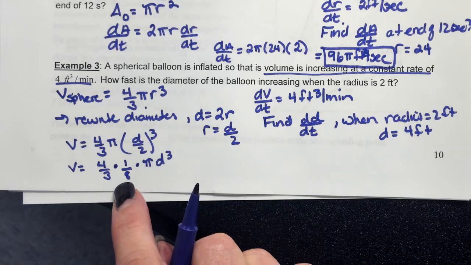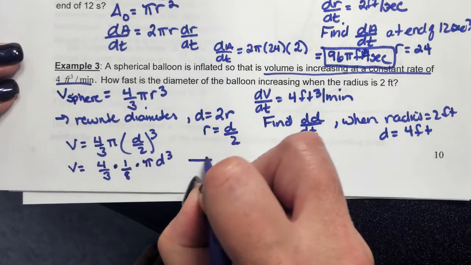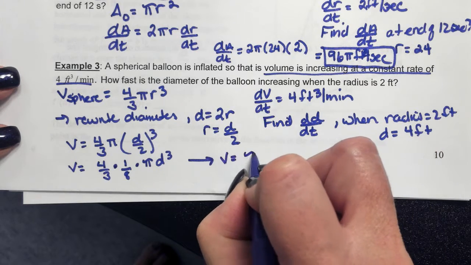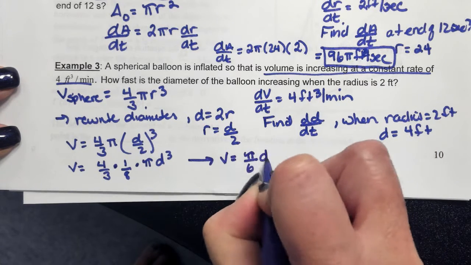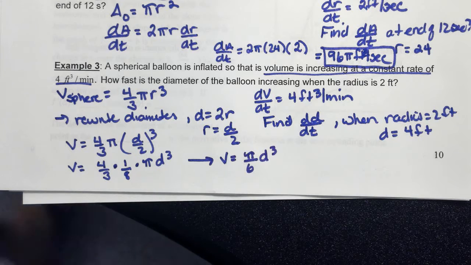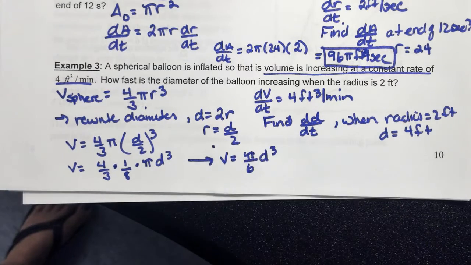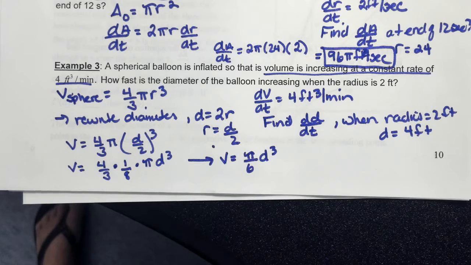What's 4/3 times 1/8? It's going to be 1/6, or pi over 6 d to the third. Any questions on how I rewrote that volume formula in terms of the diameter? You guys go ahead and finish this for me. Go ahead and plug in, take the derivative, and plug in what you know.